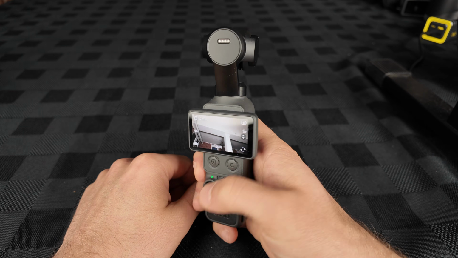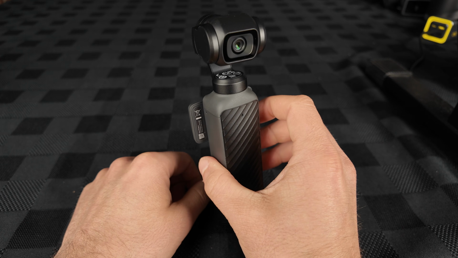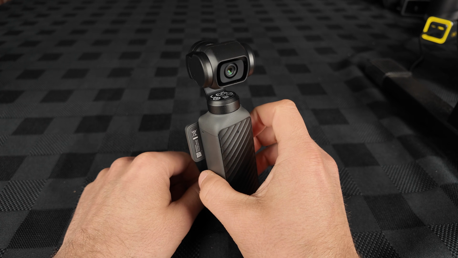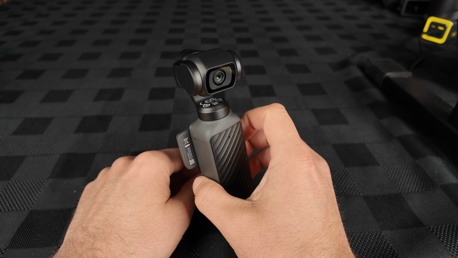So this is how you use the gimbal of the DJI Pocket 4. I hope this was helpful.